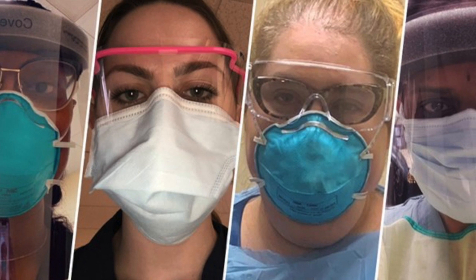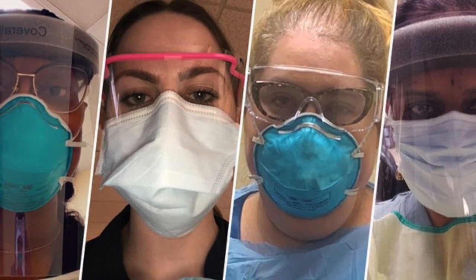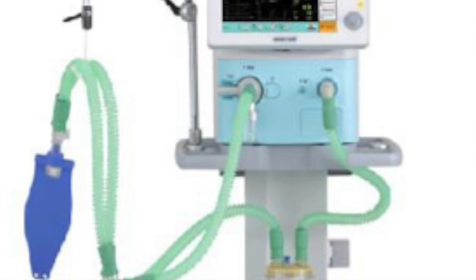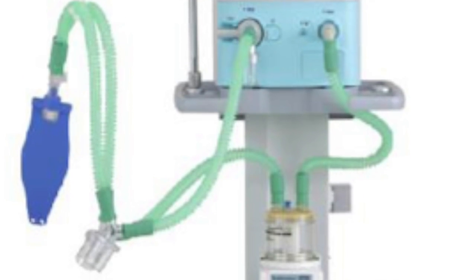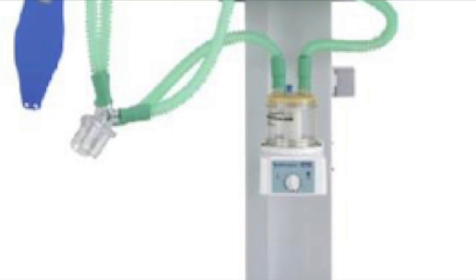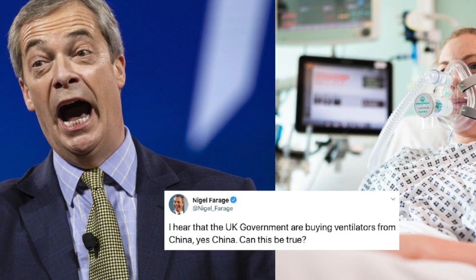Another thing we are doing to help this shortage is that the government is also buying ventilators and other PPE from other countries like China, who have already gone back to normal life, or as normal as it possibly could be after this virus.